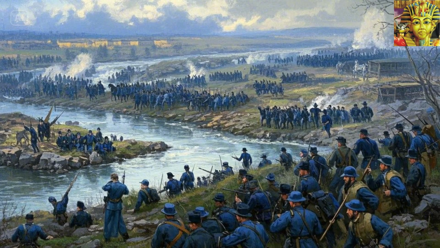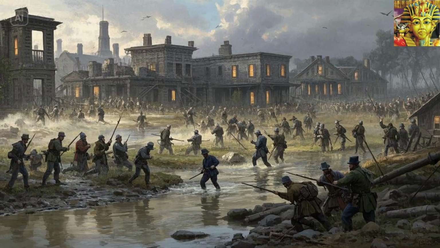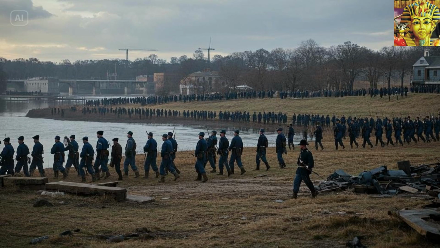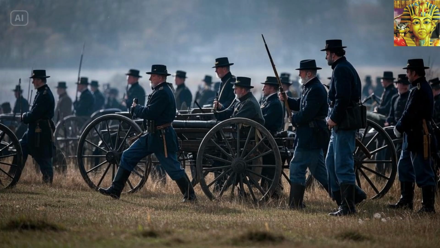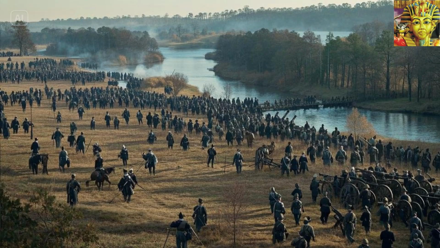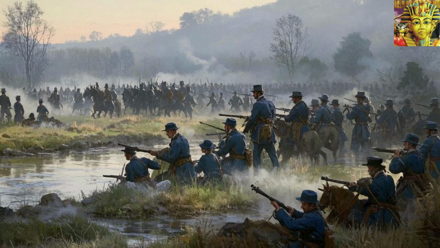Analysis of tactical outcomes. Union tactical failures. The Union's tactical approach at Fredericksburg was marked by several critical failures. Burnside's plan relied on speed and surprise, but delays in the arrival of pontoon bridges and the subsequent crossing of the Rappahannock River allowed Lee to concentrate his forces and fortify his positions.